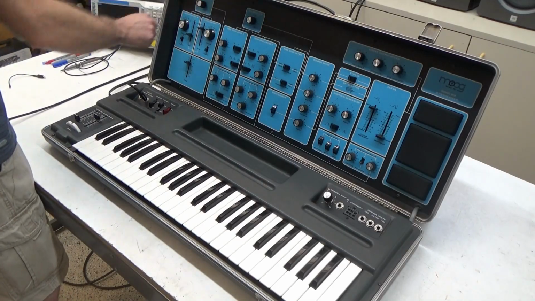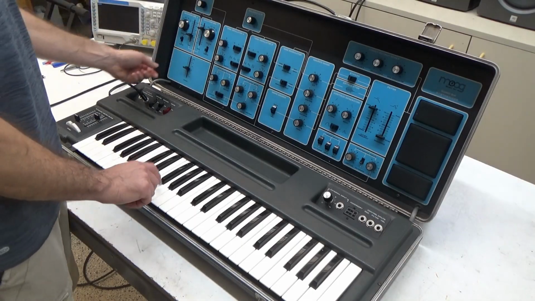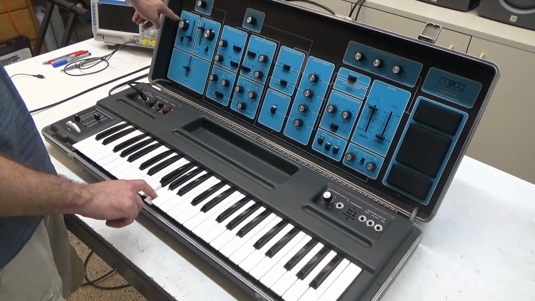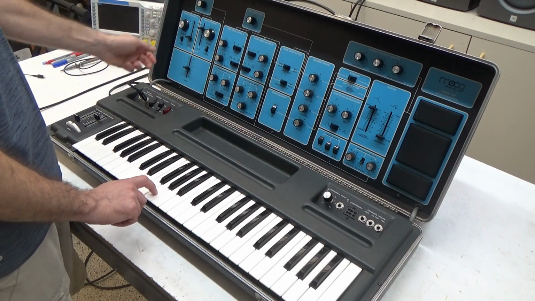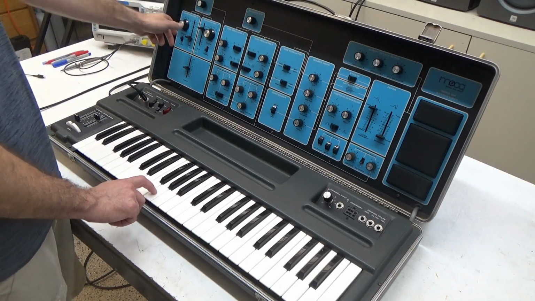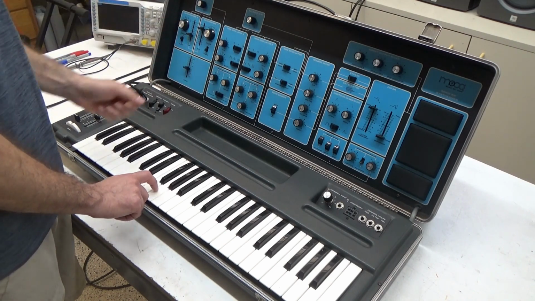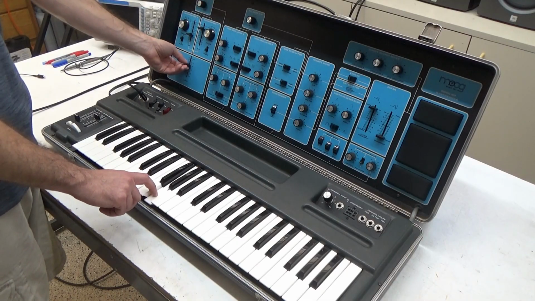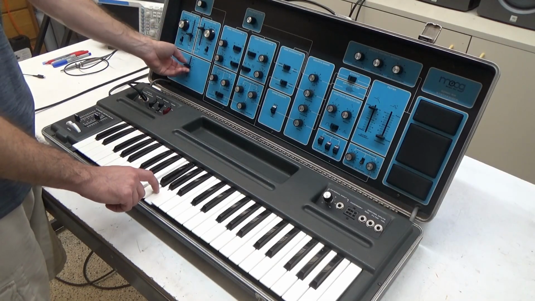So showing more of the waveform generators, there's different shapes that you have. There's a sawtooth waveform, reverse sawtooth, triangle, and a square wave. And as you may have noticed, both of these controls, the master control, contour generator.